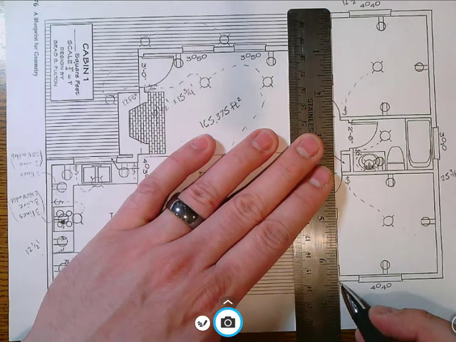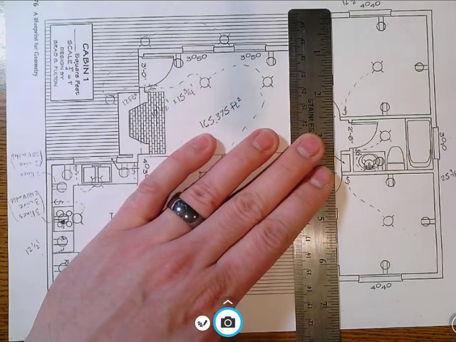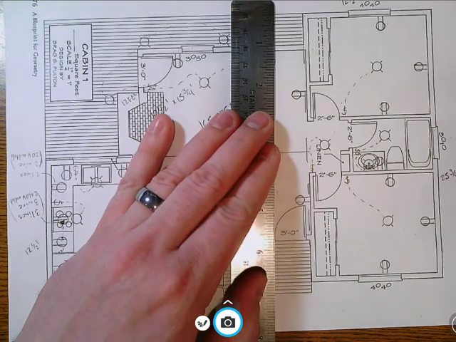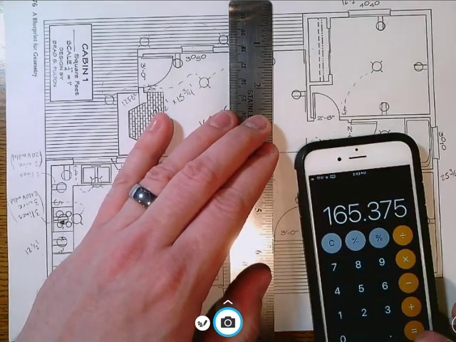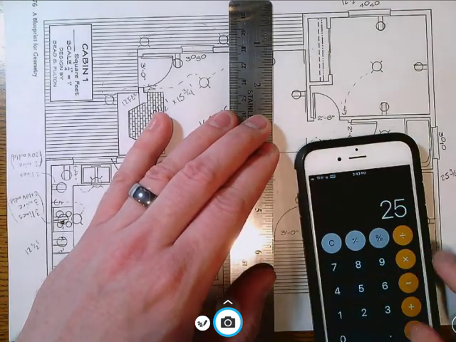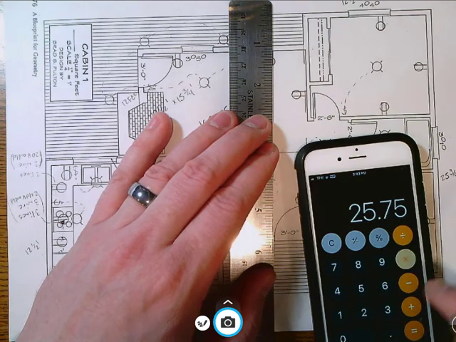Again, you're kind of in the middle of those two 16ths. I'll allow you to make a judgment call to the nearest 16th. I don't need you to do super crazy decimals, at least for these assignments.